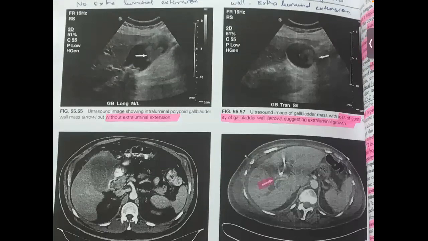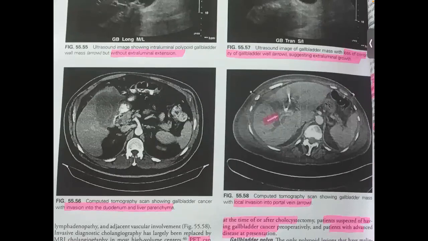So here we can see a gallbladder cancer invasion into the duodenum. And here we can see the main portal vein, invasion into the portal bifurcation. Arrow mark is showing there.